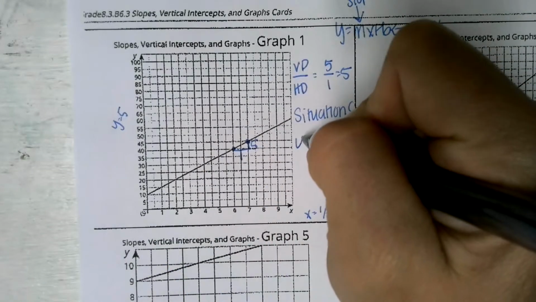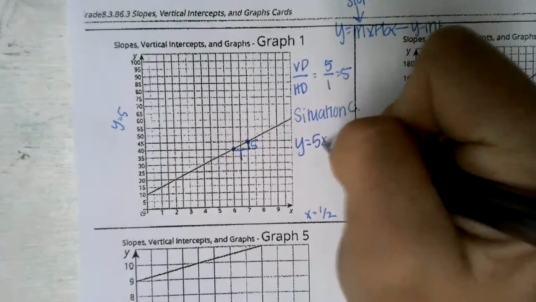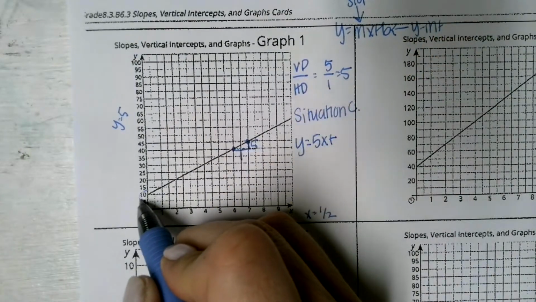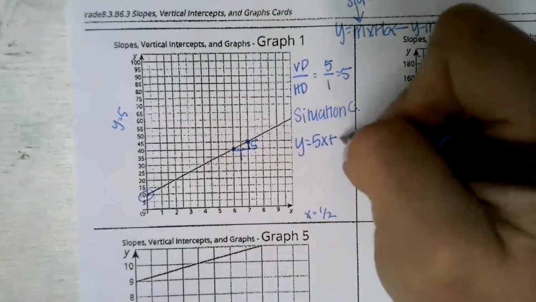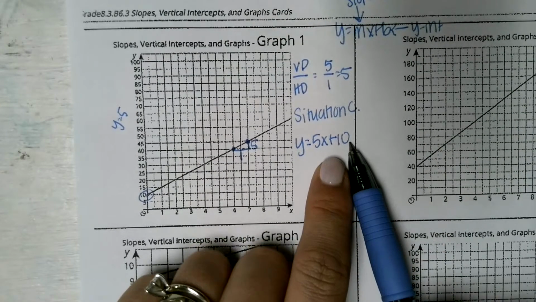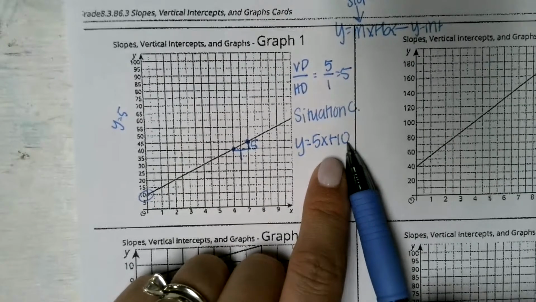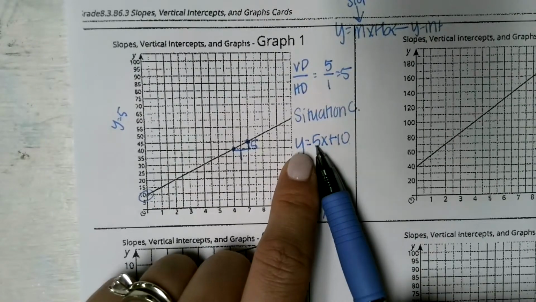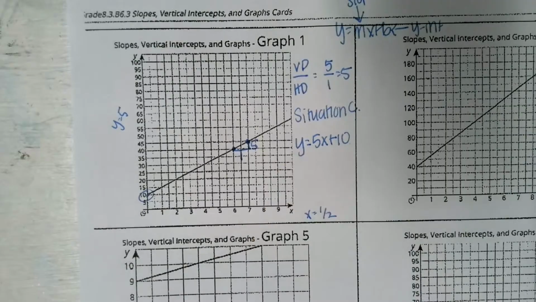So we would say y equals 5x plus, and it passes through right here at 0, 10. So we'd say plus 10. So this tells us that Diego originally had $10 in his piggy bank, and then he puts $5 in his piggy bank each week.